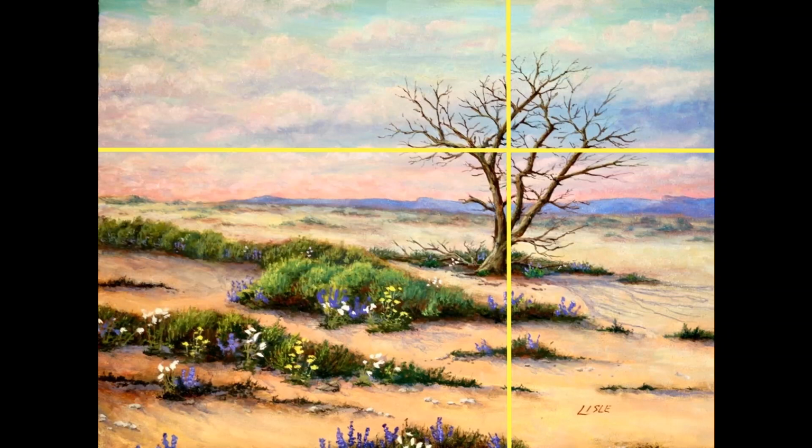When working outdoors, it is much quicker to divide by 1/3 than try to multiply by 0.618. Now I show the painting with both the yellow 1/3 lines and the white 0.618 golden rule lines.